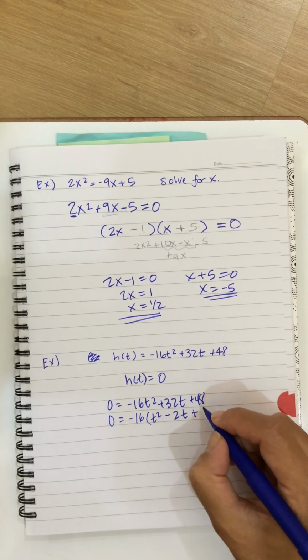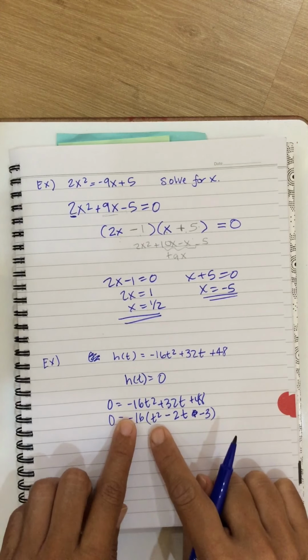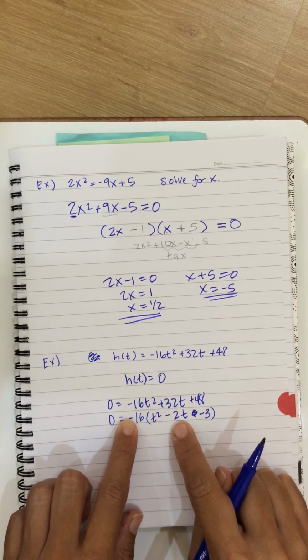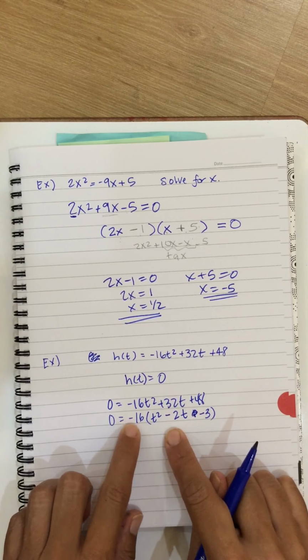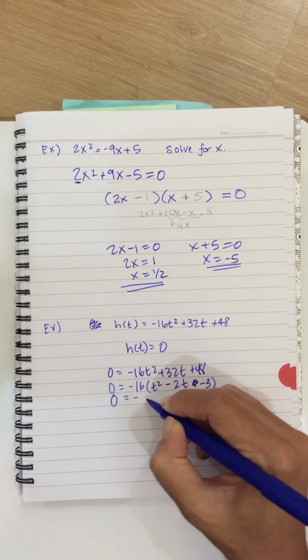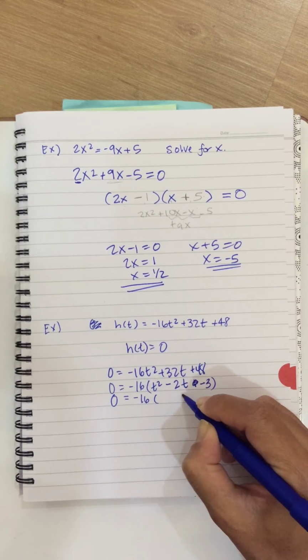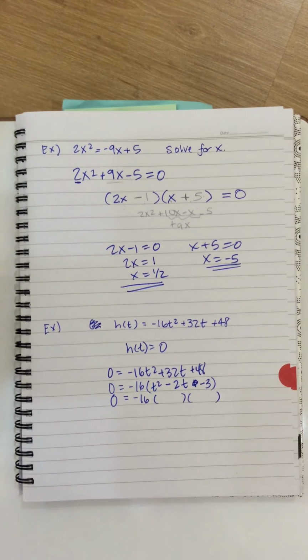Minus 3. So let me check my signs. Yeah, negative 16. Negative times negative gives me positive 48. Okay, so I factored out the 16. So now I'm just going to deal with trying to make my factored pair for this expression in between.